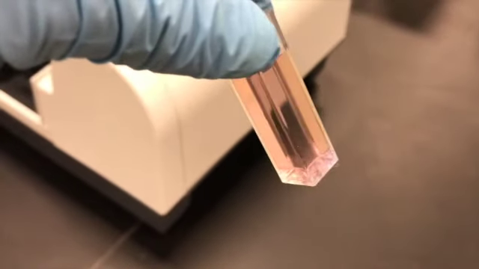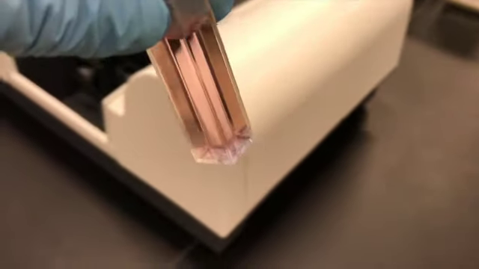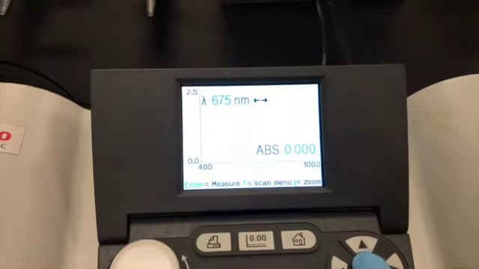For each solution that we've made, we're going to transfer it from the test tube into the cuvette and put it into the spectrophotometer and scan it.